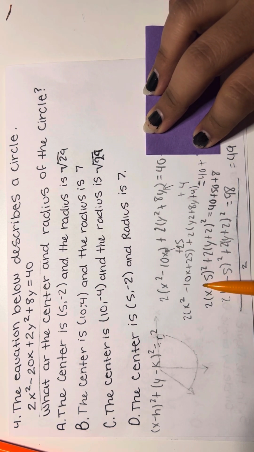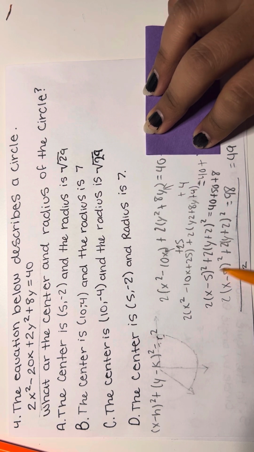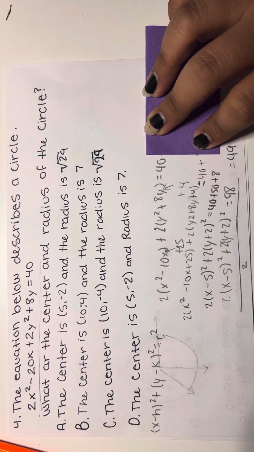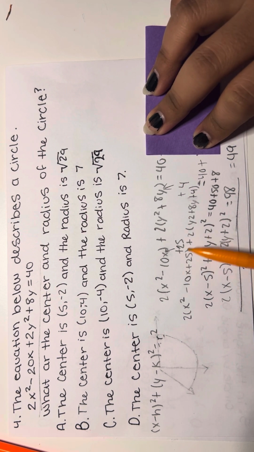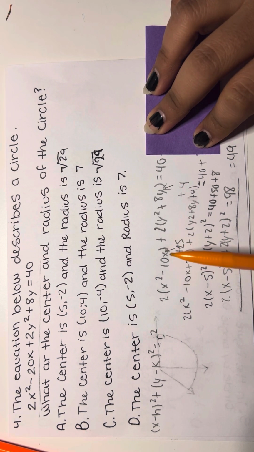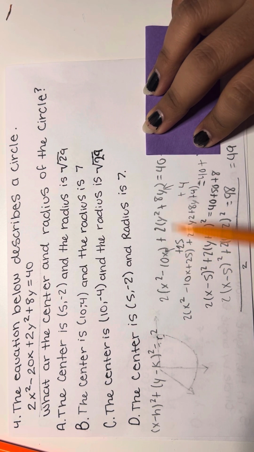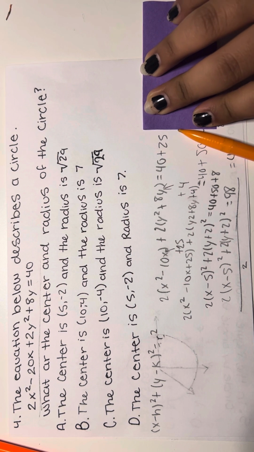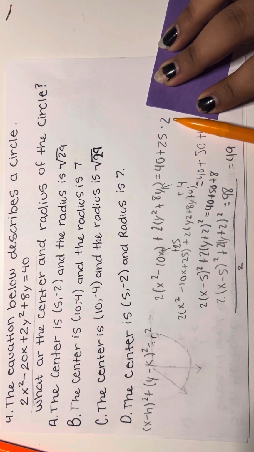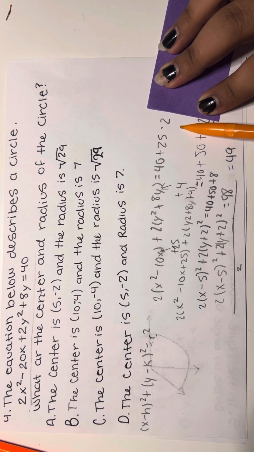Then we would do x squared minus 10x, and we would add 25 to both sides of the equation. So we would add 25 to this, and we would put 25 on this side. Then we would multiply by 2.